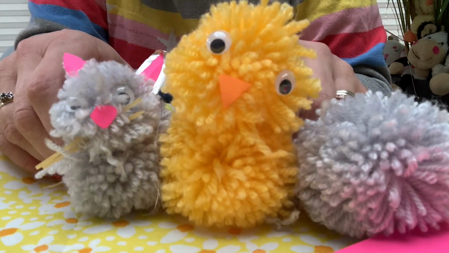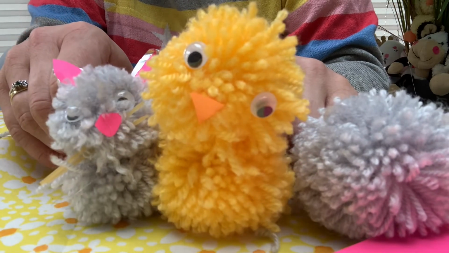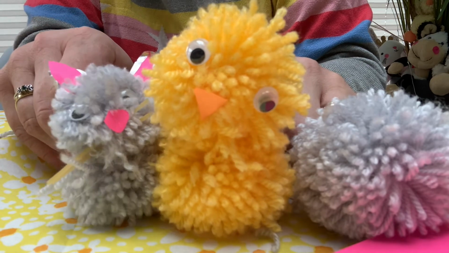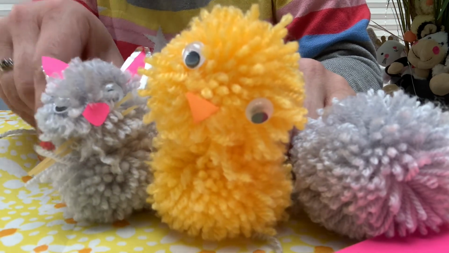Otherwise, something like peppercorns would work really, really well to make the eyes of your rabbit or your chick or whatever animal you choose. And if you try to be inventive and do a different animal, I'd love to see pictures. I hope you enjoy.